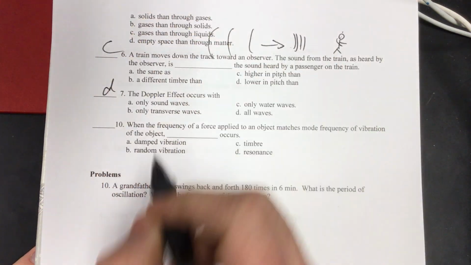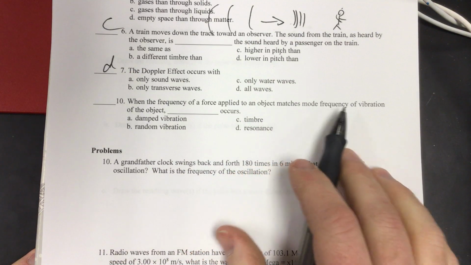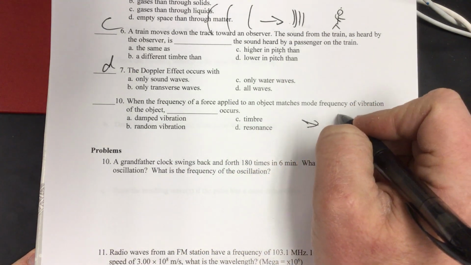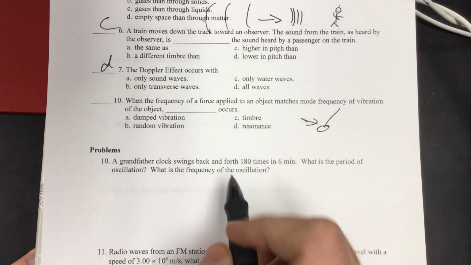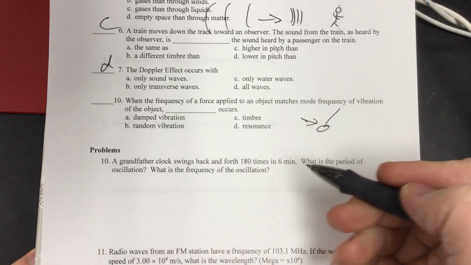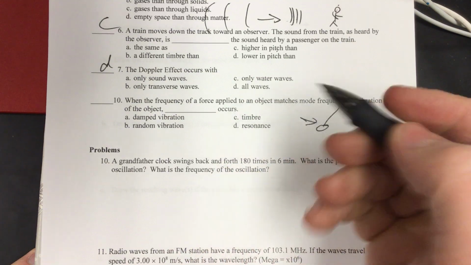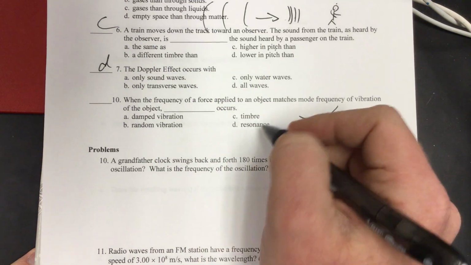When the frequency of a force applied to an object matches the frequency of vibration, so you can think of the swing, pushing the swing at certain intervals, right? The pendulum, pushing at the right time will add energy to it. Same thing happens with your wave. If you increase the wave each time, we end up with this thing called resonance. Resonance is when you add energy at a specific frequency, or force is applied at a specific frequency, D.